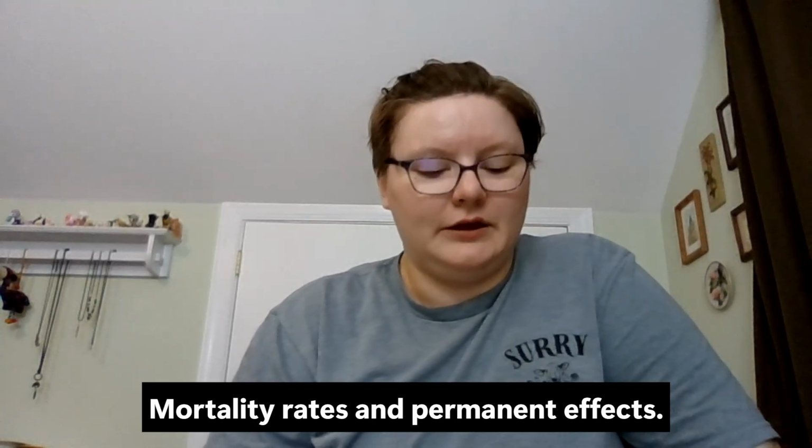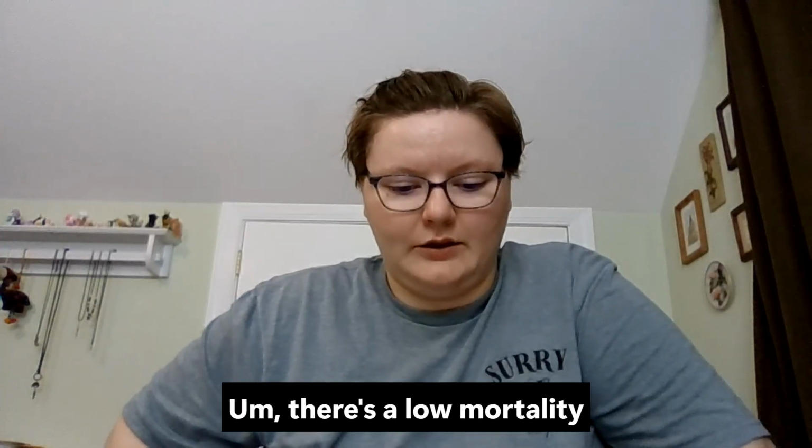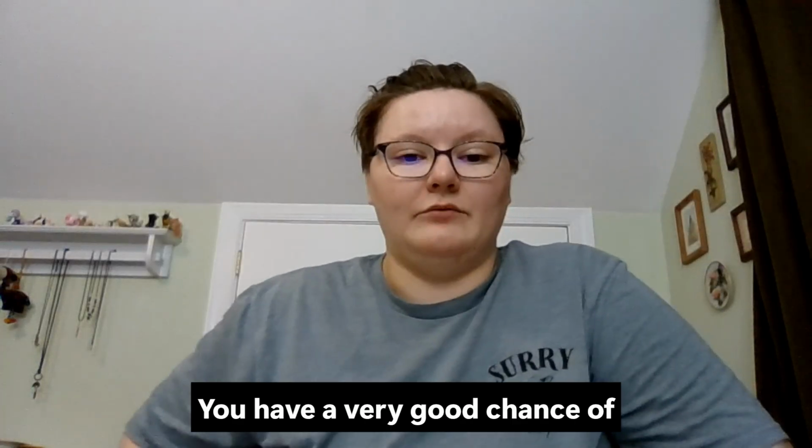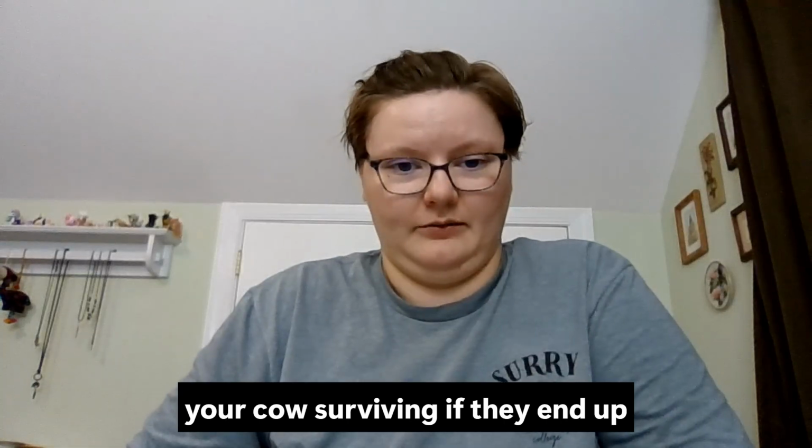So, mortality rates and permanent effects. There's a low mortality rate, so you have a very good chance of your cow surviving if they end up getting this.